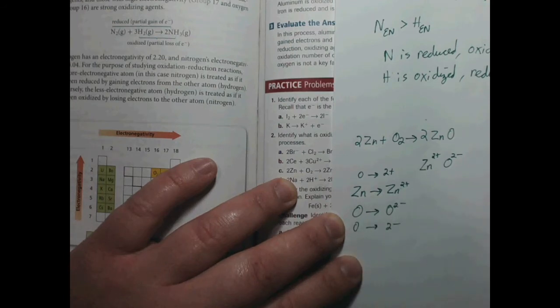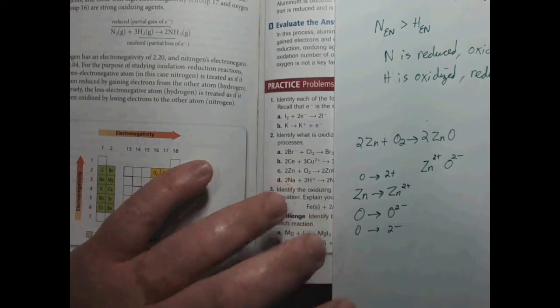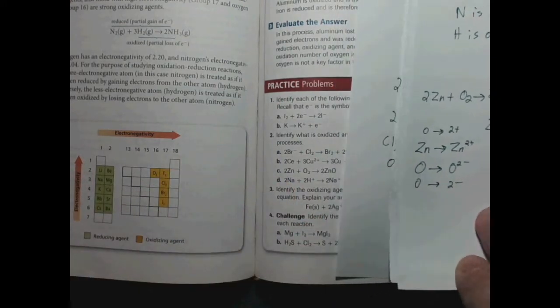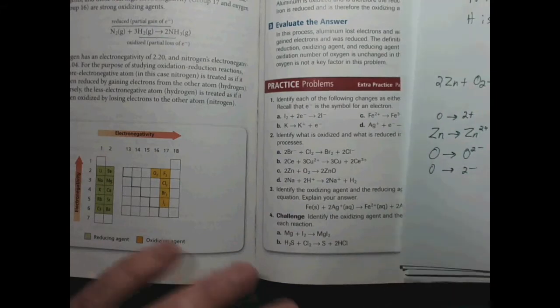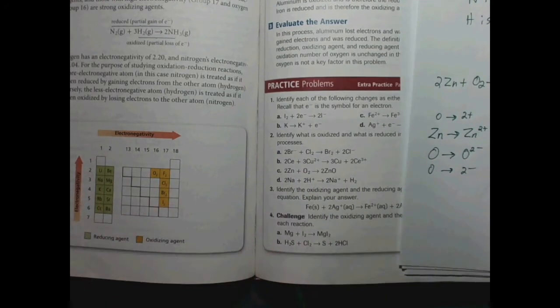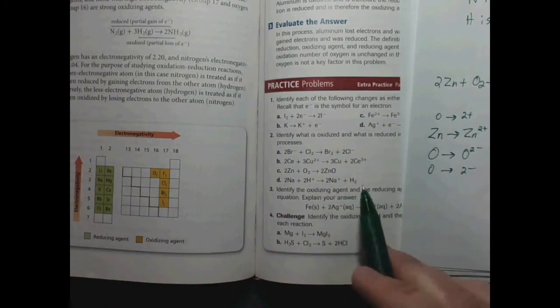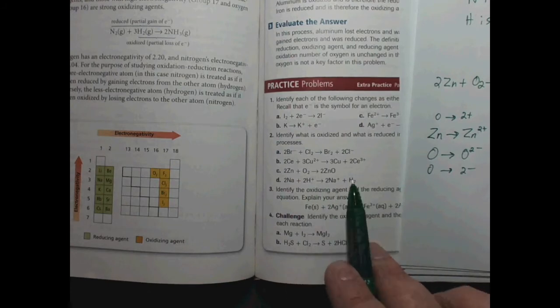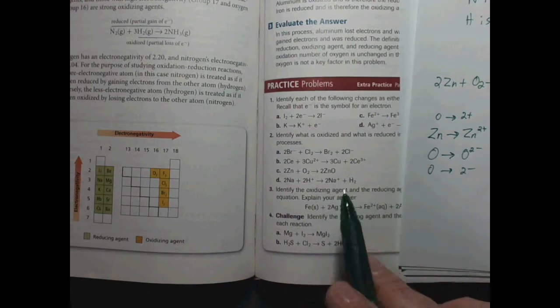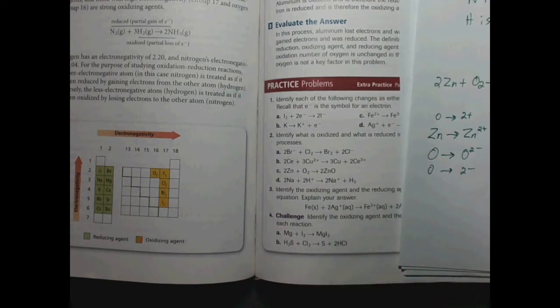Oxygen was reduced. Break that down. Then we have sodium plus 2 hydrogen plus, giving sodium plus and 2 hydrogens. Sodium goes to 1 plus, lost electrons, oxidized. Hydrogen goes from plus to 0, gained electron, reduced.